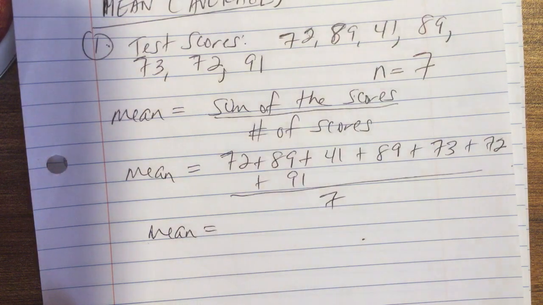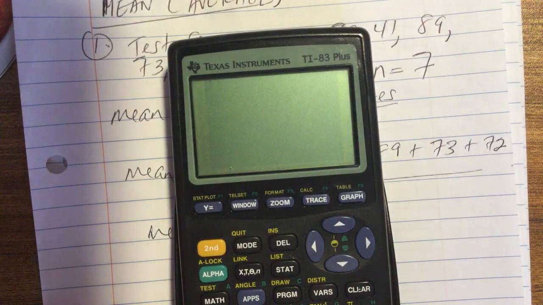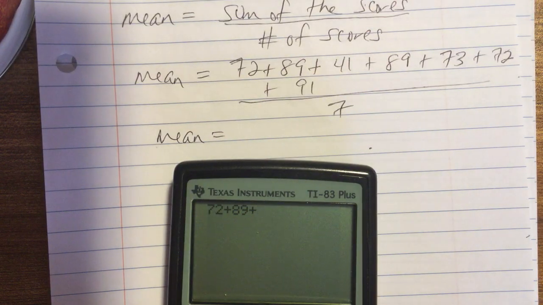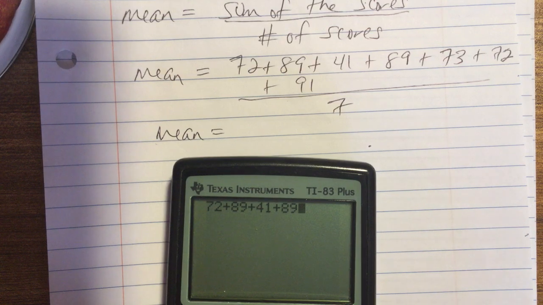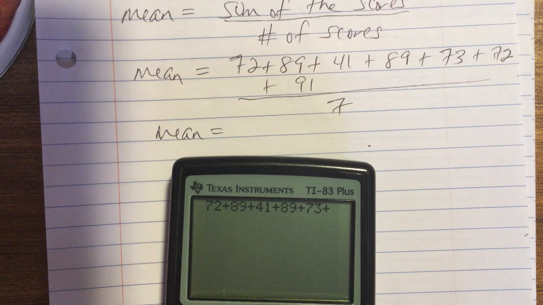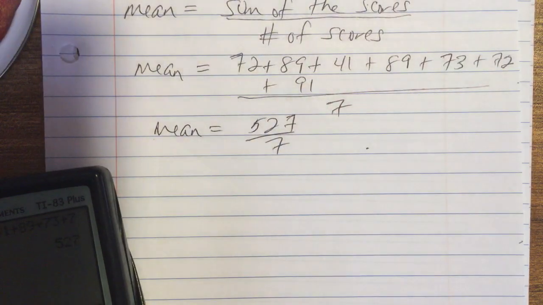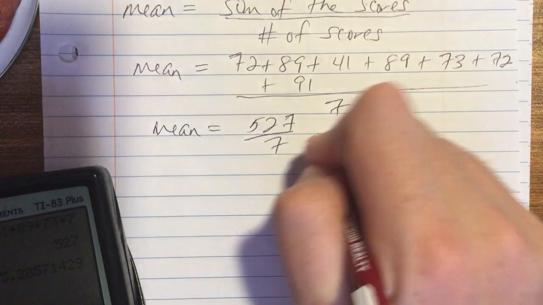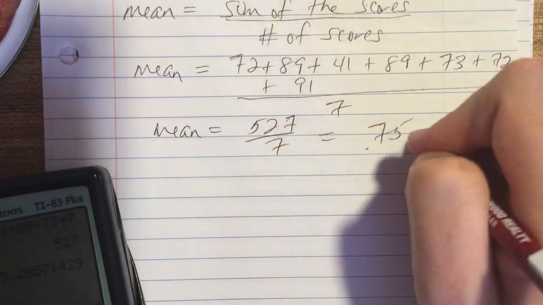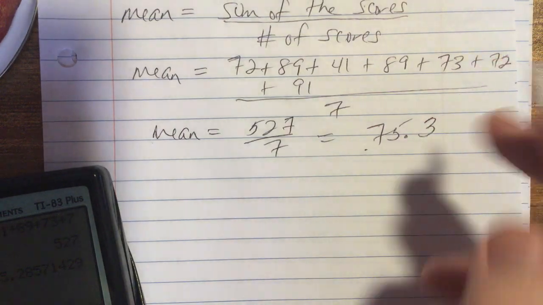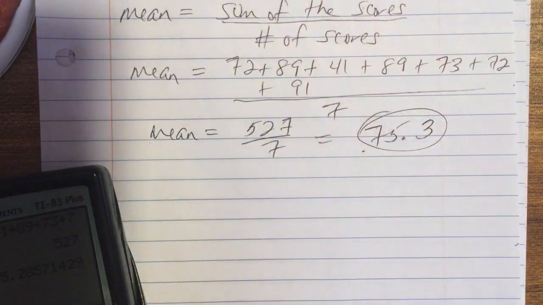That sum is 527. Divide that by 7 scores. This will tell you the average. The average score on this test was a 75.28. I'll round that up to 75.3 to make it to the nearest tenth. And that would be your average or your mean.